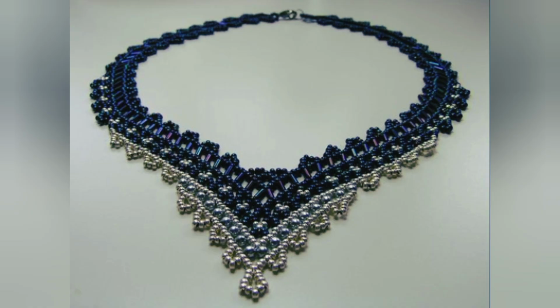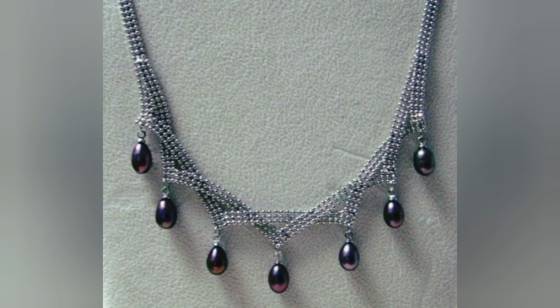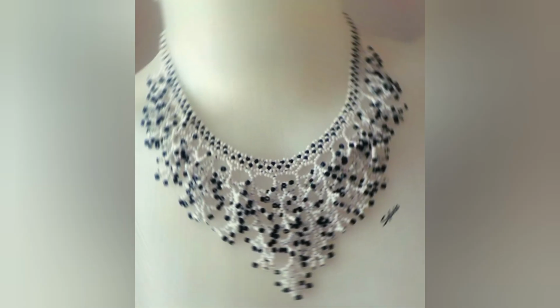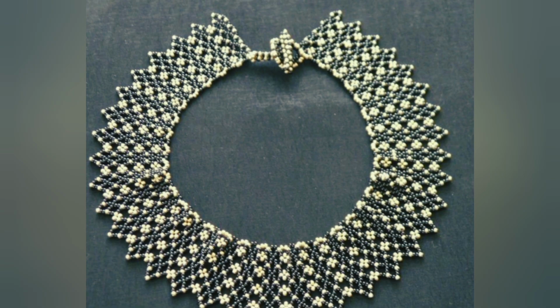Weave in the thread ends to secure the beads in place. And last thing is blocking the necklace. Block the necklace to even out the tension and create a professional finish.